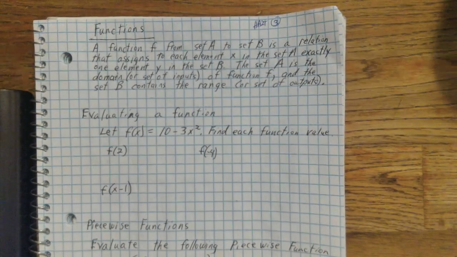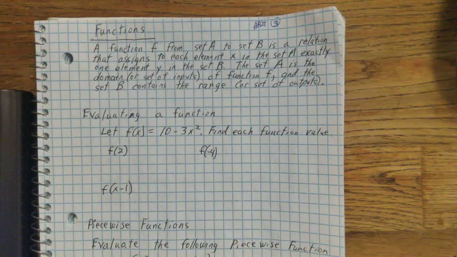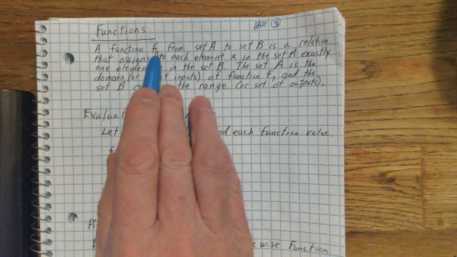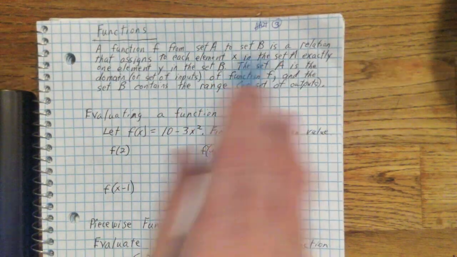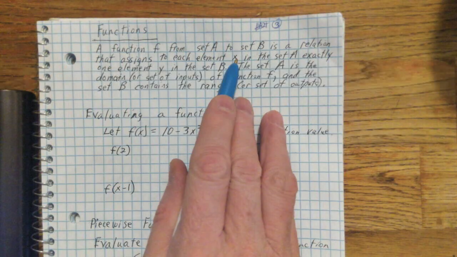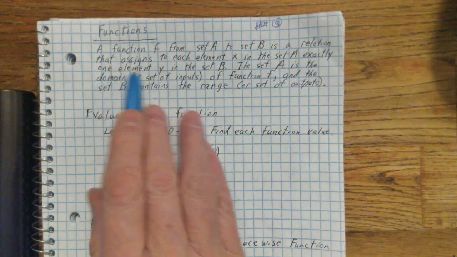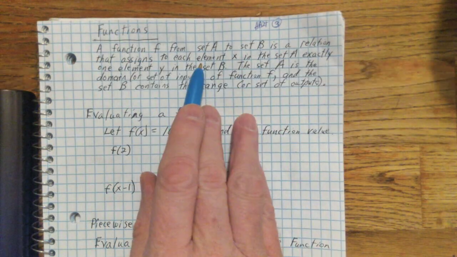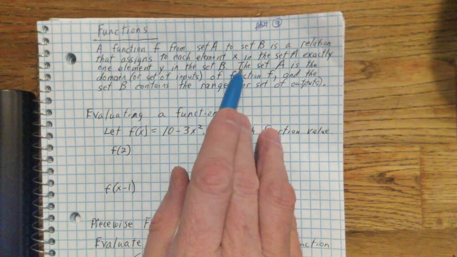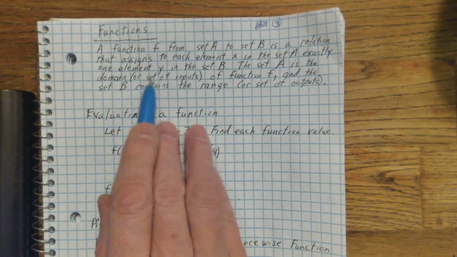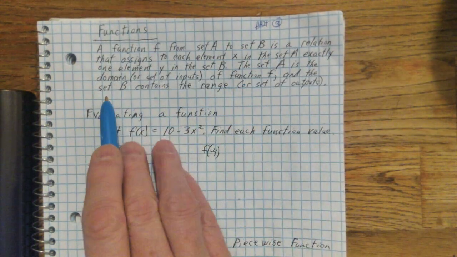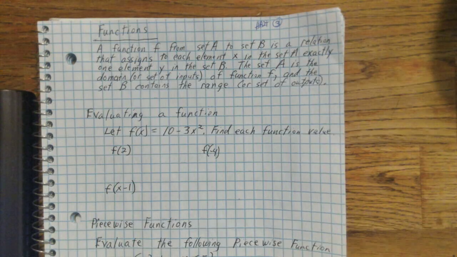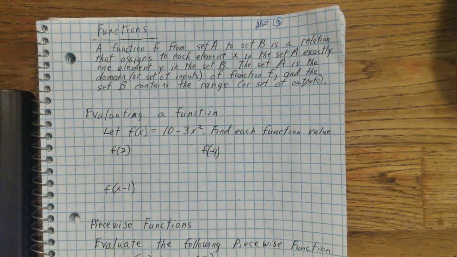Hi everyone, we are moving on from linear functions, we're moving on to just general functions. So, define a function. A function f from set A to set B is a relation that assigns to each element x in set A exactly one element y in set B. So x can only go to one value in set B. Now the set A is the domain or set of inputs of the function, and the set B contains the range or the set of outputs.